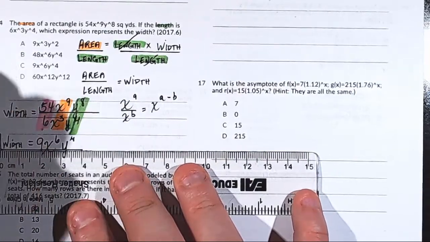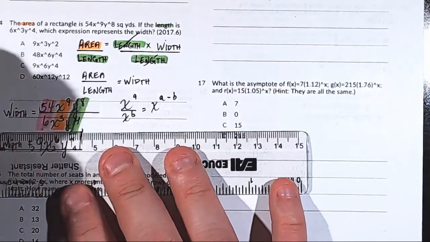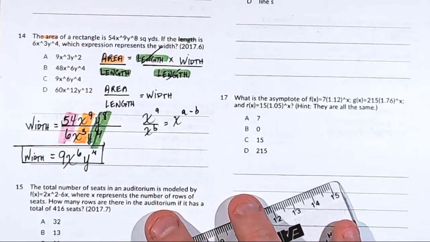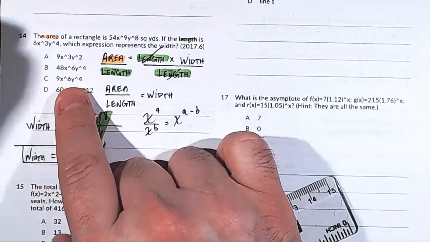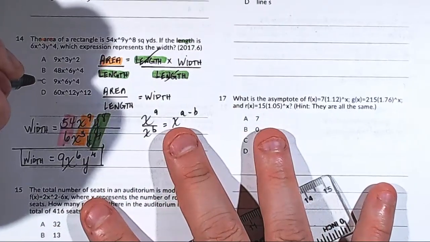Okay, this is the answer. The calculator can't help you on this problem. So the answer is 9x to the 6th, y to the 4th, and that is answer choice C.